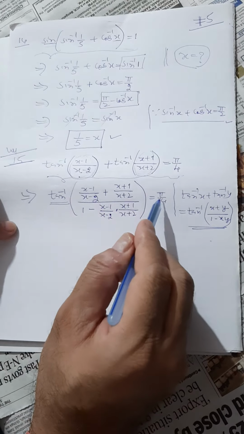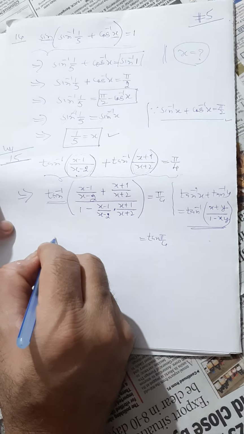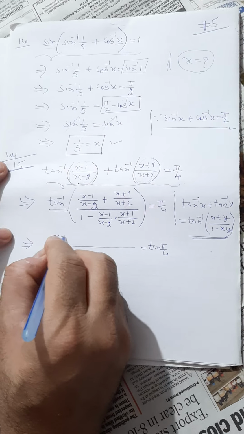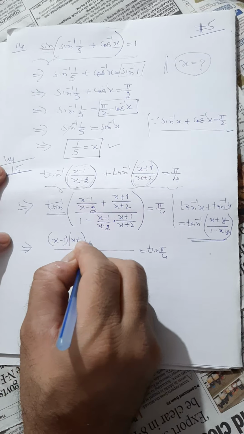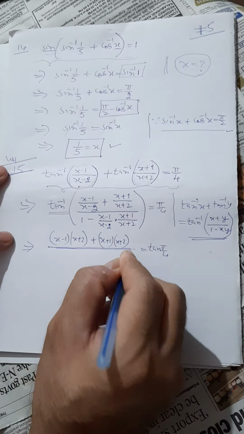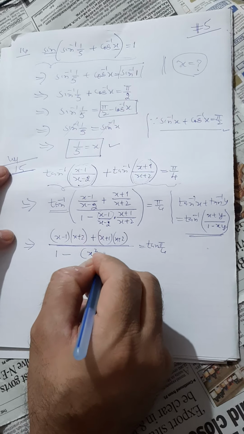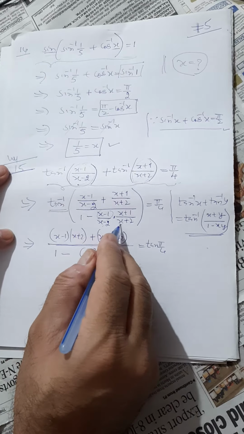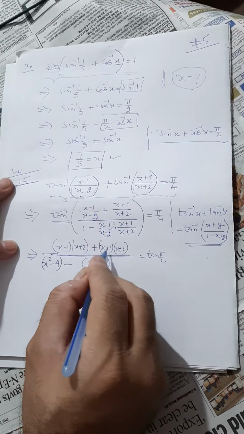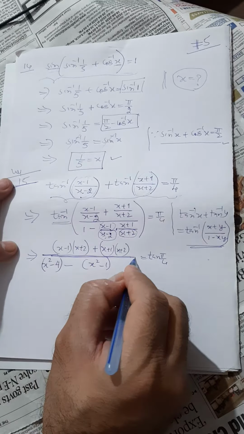You take tan inverse on the other side, so this is tan pi by 4, which becomes 1 in turn. Now here we simplify, we just take the cross multiplication. So (x minus 1) into (x plus 2) plus (x plus 1) into (x plus 2) upon 1 minus, this is x square minus 1, and here the LCM is x square minus 4, so x square minus 4, and that x square minus 4, (x minus 2)(x plus 2), will get cancelled from numerator and denominator.